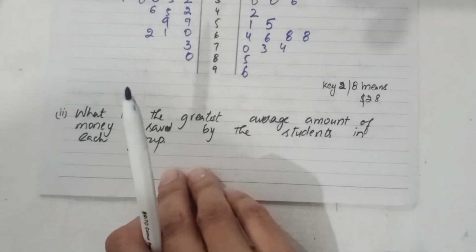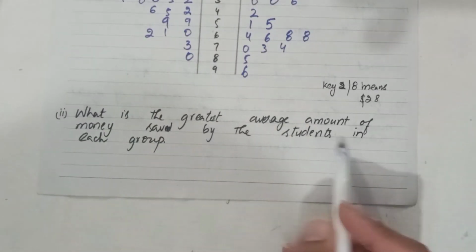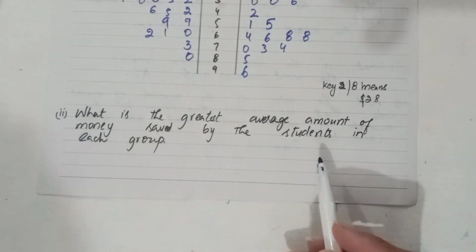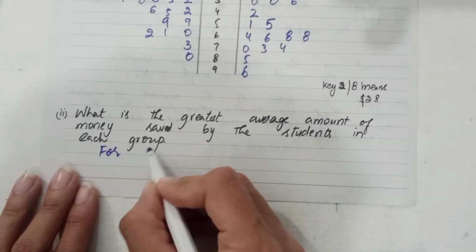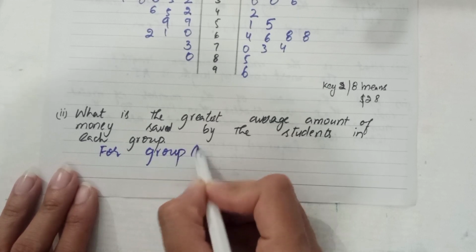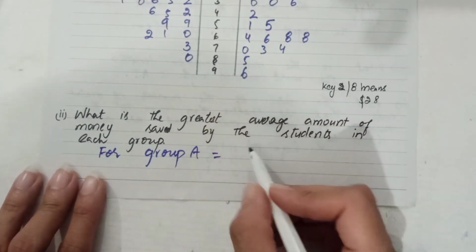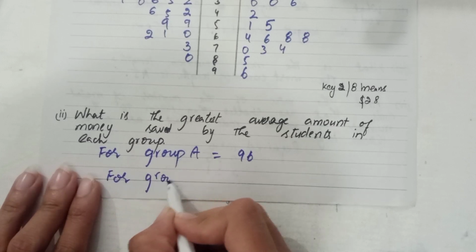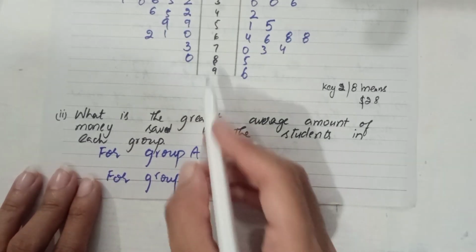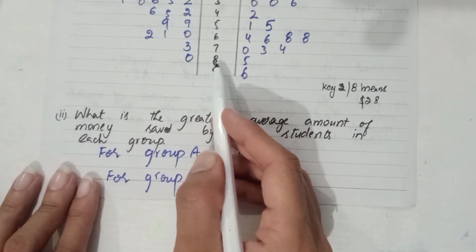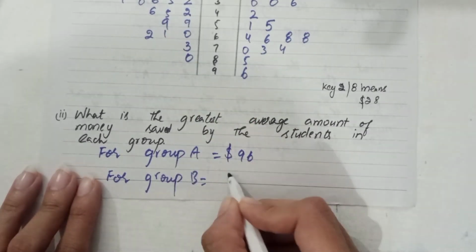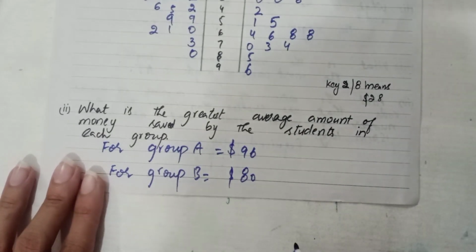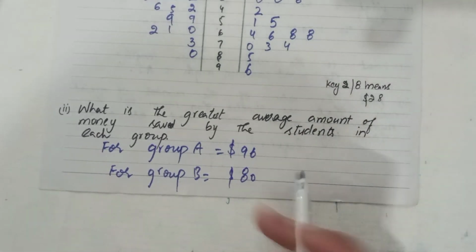Now in part number 2, what is the greatest average amount of money saved by the students in each group? For group A, it is 96, and for group B, it is 80. You can also write the dollar sign. Now students, part number 2 is solved.